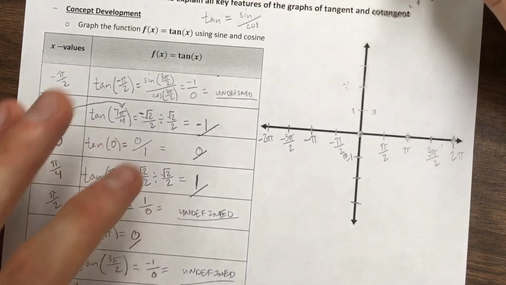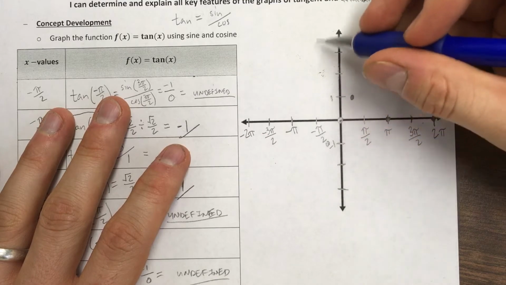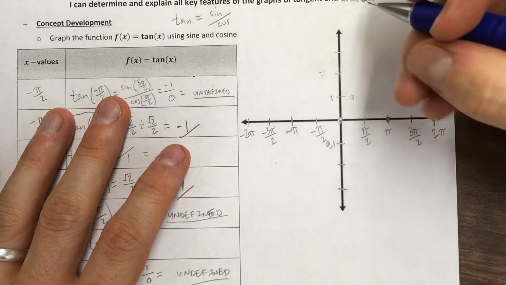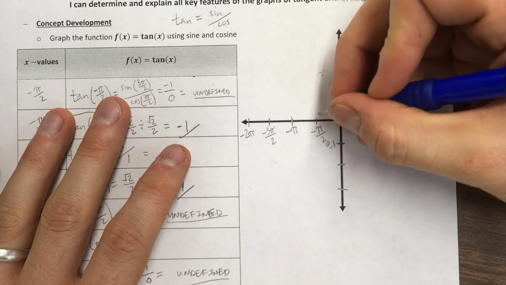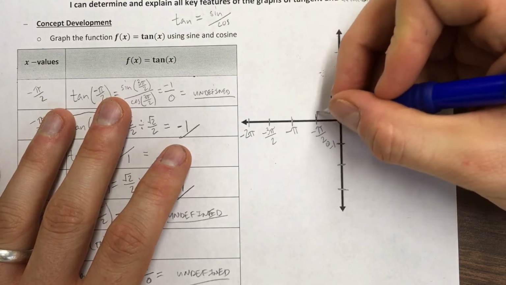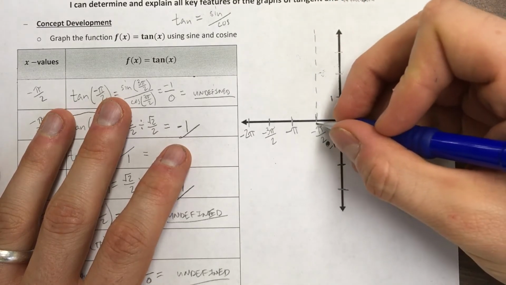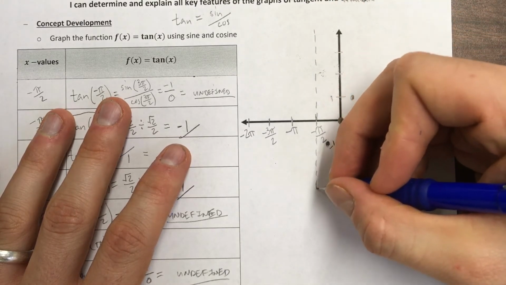The way we denote that is we're not going to use a solid line. If we used a solid line, that means it would be part of our function. So we can actually use a dotted line. So I'm going to use a vertical dotted line. And that means our function is undefined here.